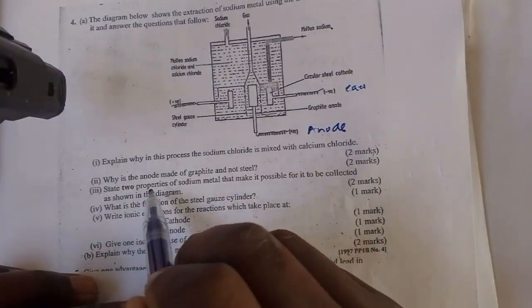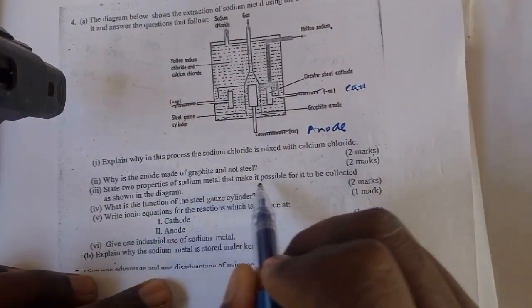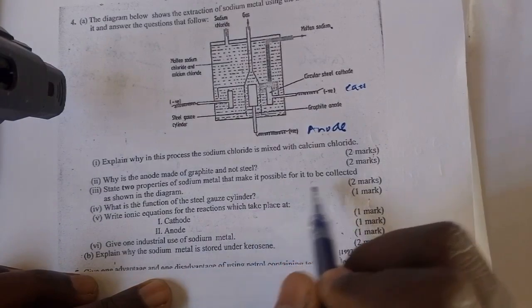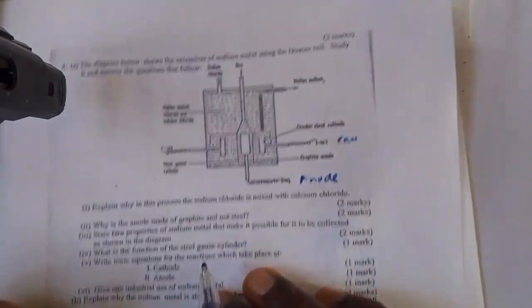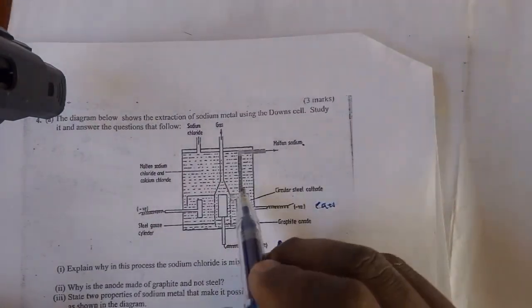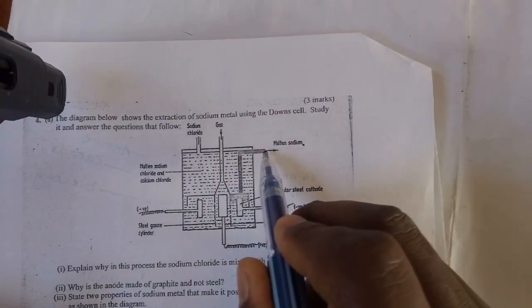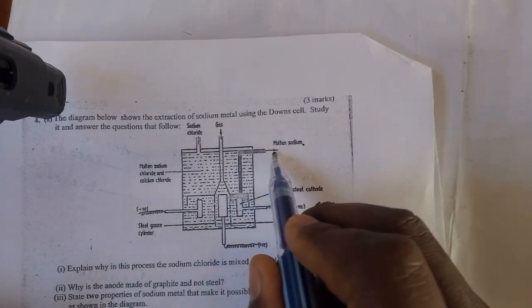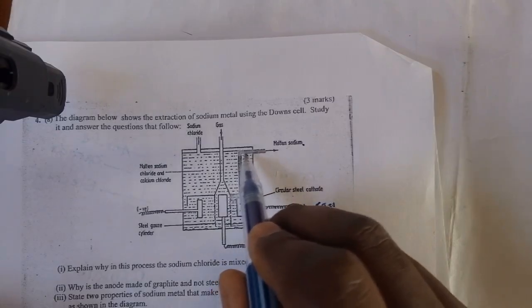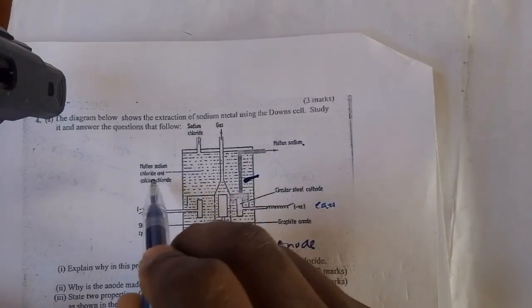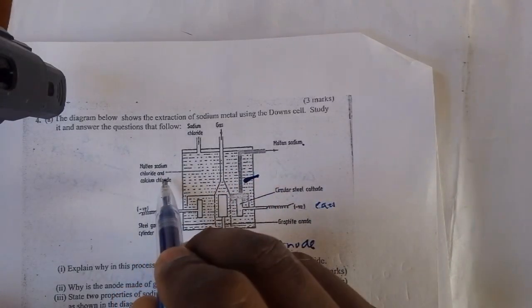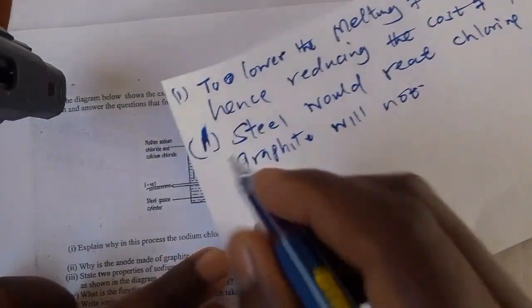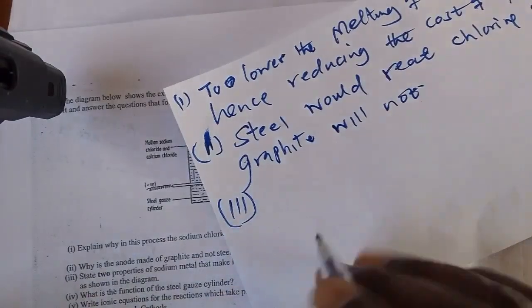State 2 properties of sodium metal that make it possible for it to be collected as shown in the diagram. So you can see molten sodium, the one which has been extracted, is collected at the top here, and it is floating on the molten sodium chloride. Are you seeing that? So which properties do you think make it possible to be collected in this manner?